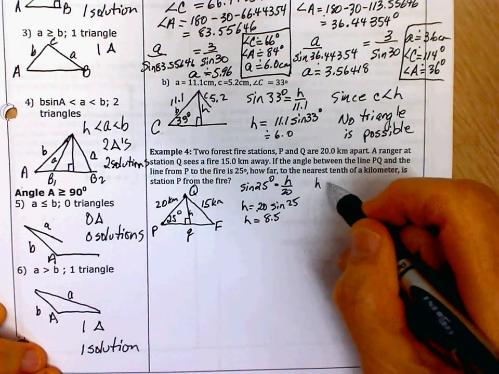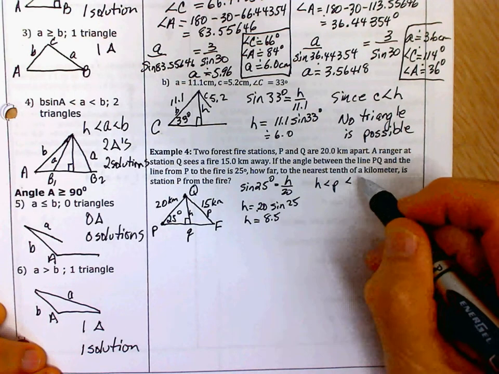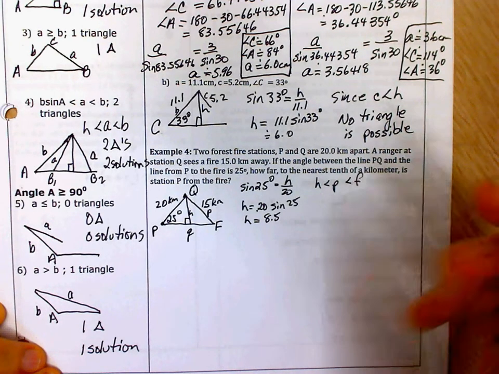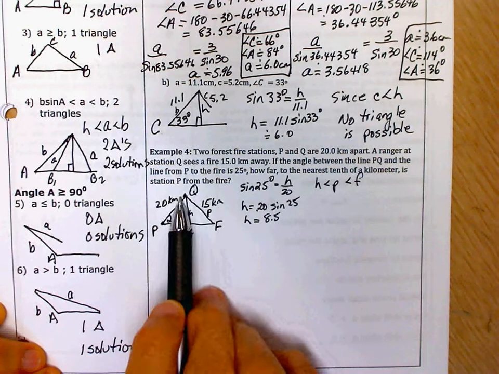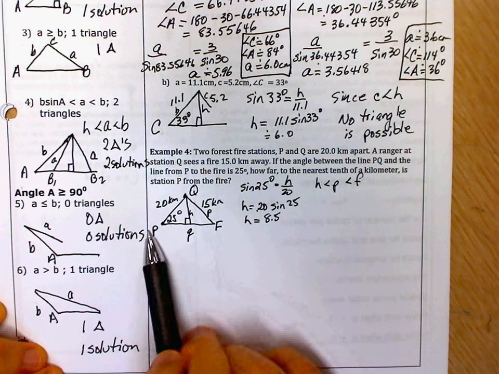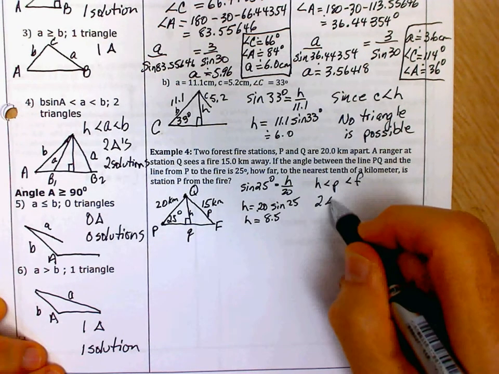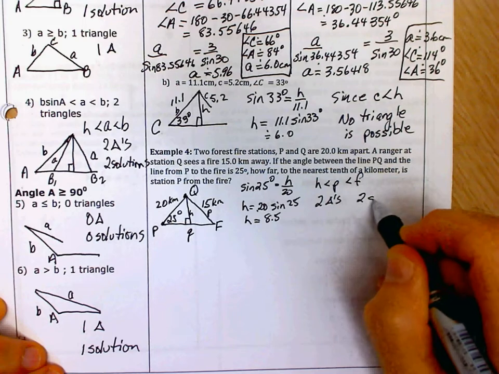So this side is between the height and that side. That means we have 2 possible triangles and 2 solutions. Ambiguous case, even though it's a real life application.